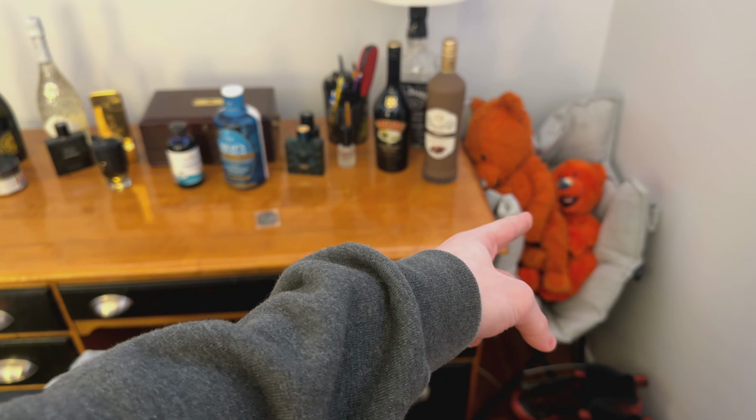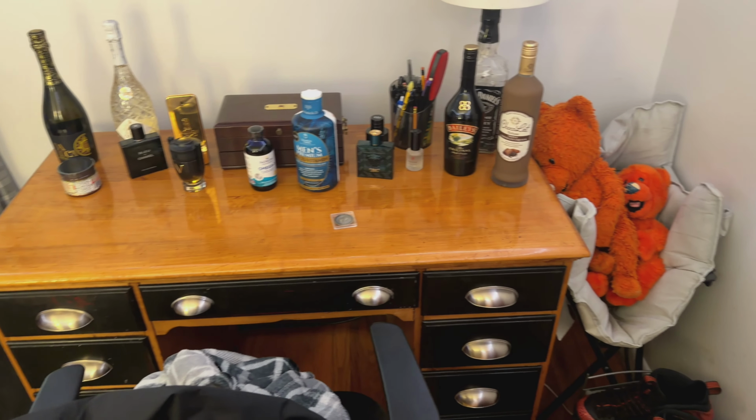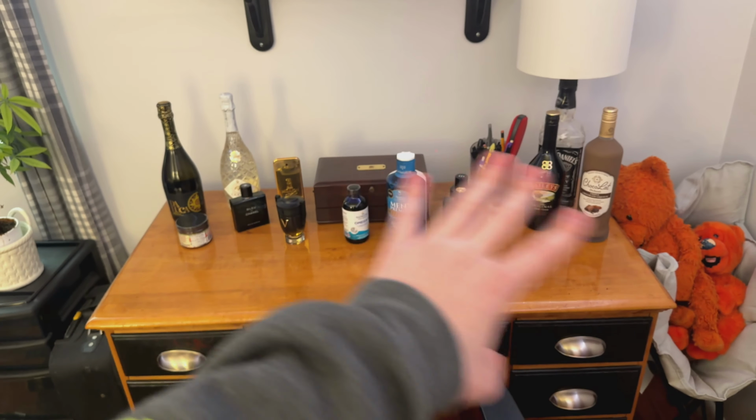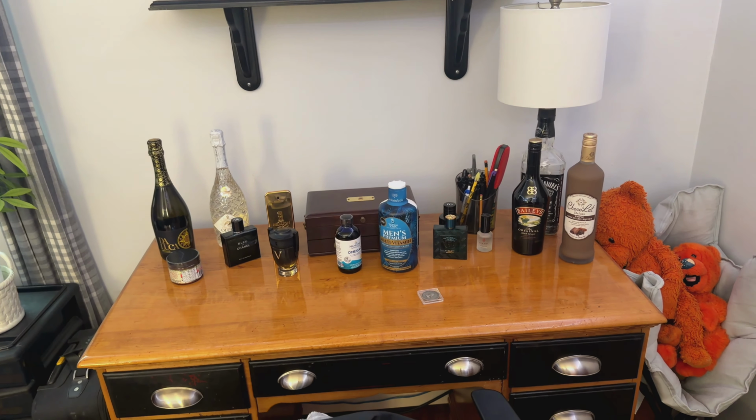Honestly, these are just things I used to have from my childhood that I wasn't sure what to do with, so I threw them over there. I know I feel like this looks like I drink, but you can tell these aren't even opened. I'm probably not going to open these for forever, honestly. I feel like a lot of these were gifts, and I just don't touch them.